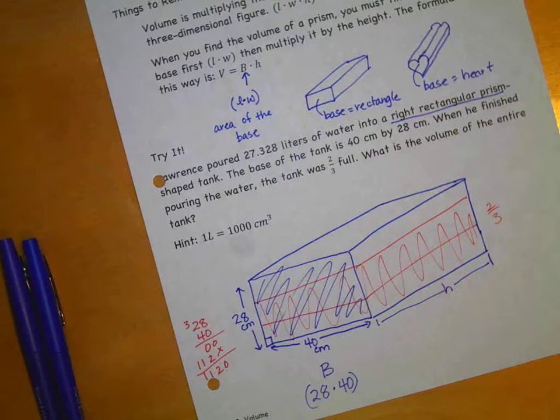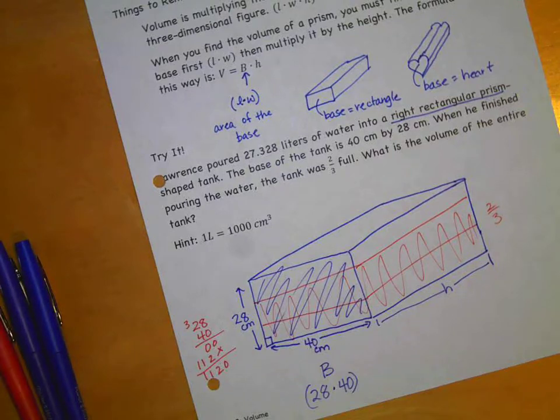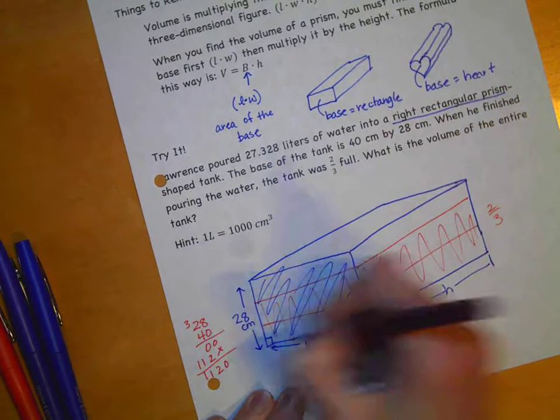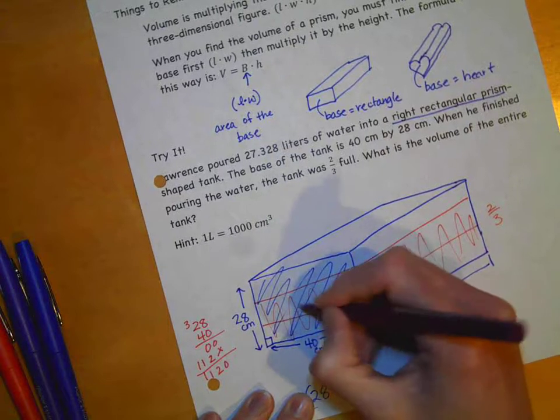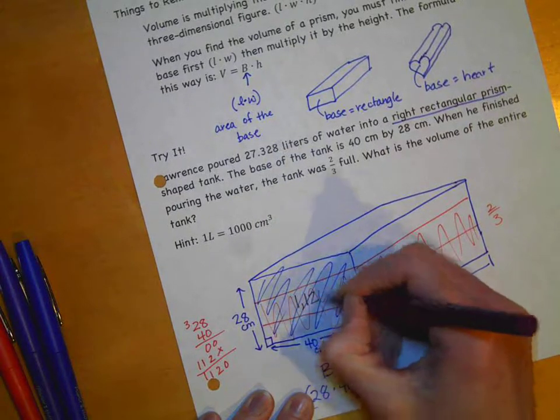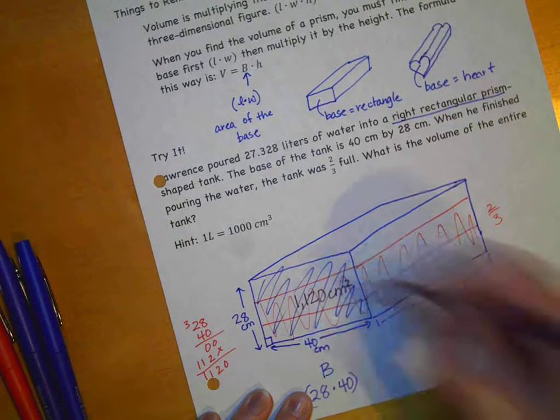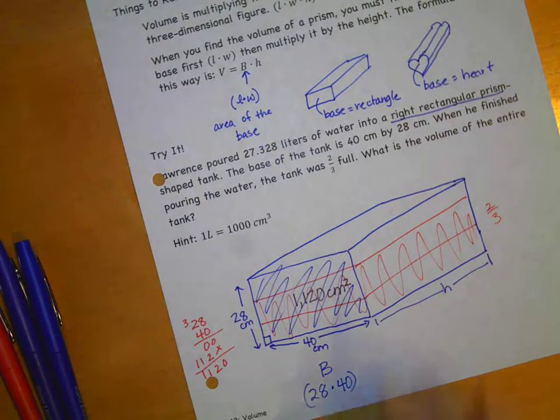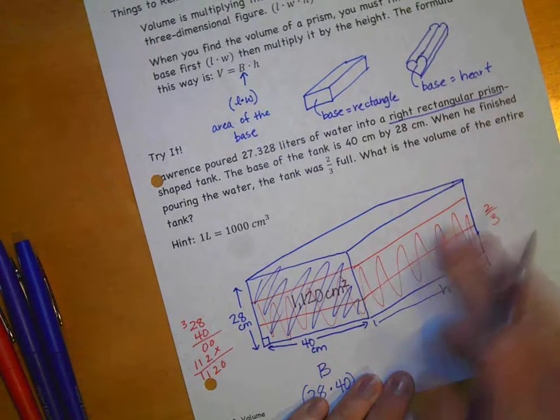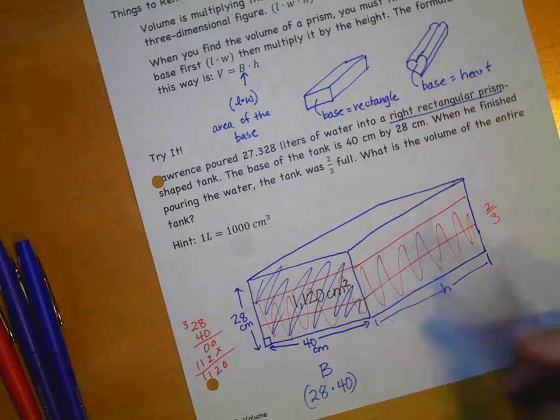So just this area right here equals 1,120 centimeters squared. We have got to figure out how much is over here.